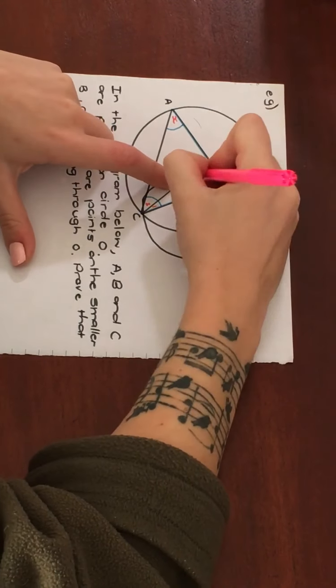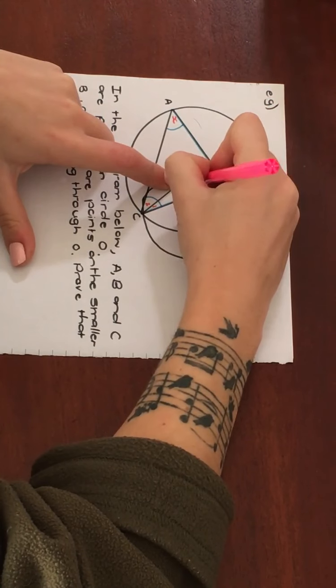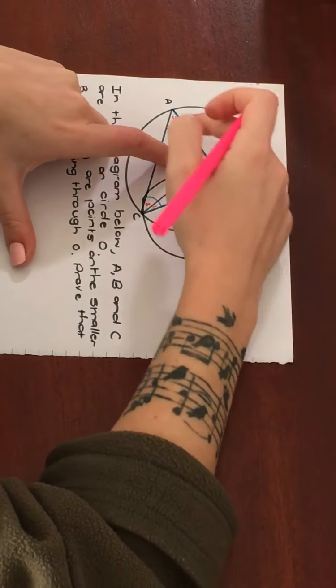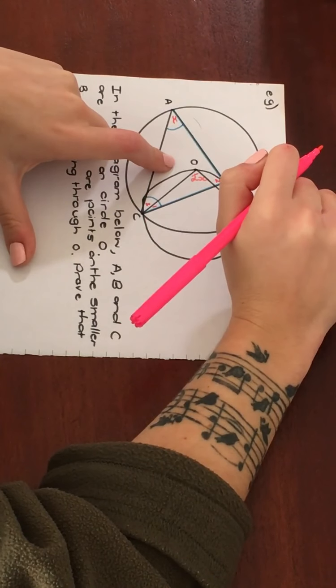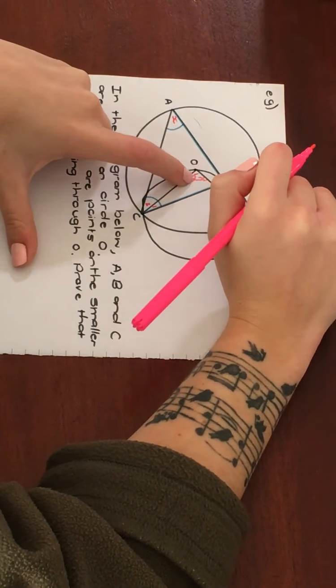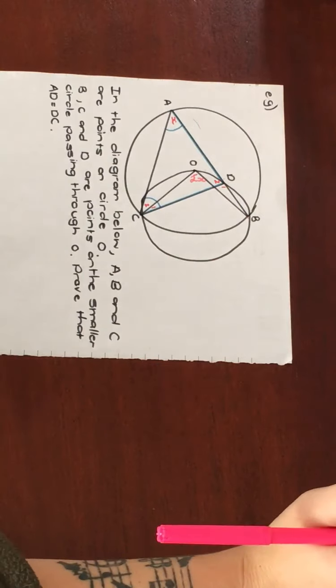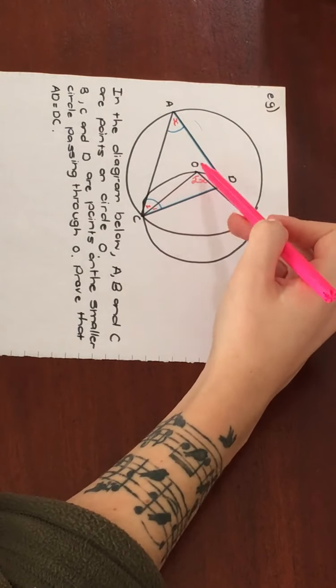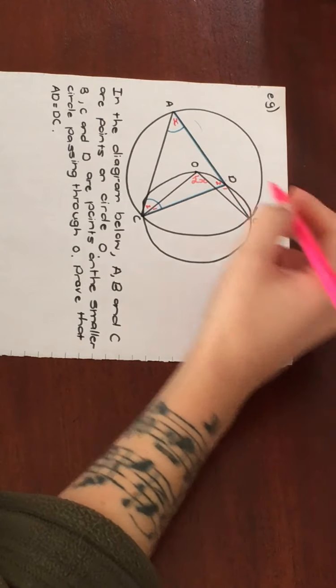So I'm going to go ahead and write 2x. If that is x, this must be 2x, because the center is double the size of the circumference. Okay, so I know that that is 2x. Now I'll continue playing around. Do you see your little bow tie here? There's a little bow tie looking thing.